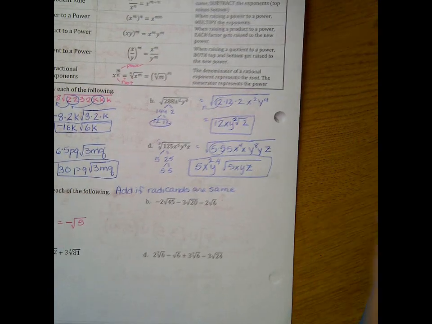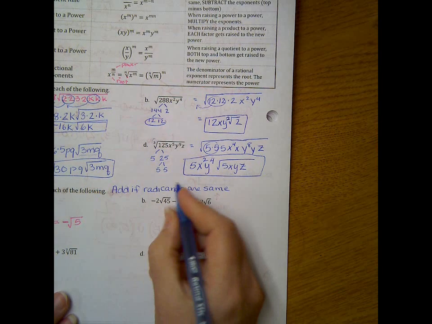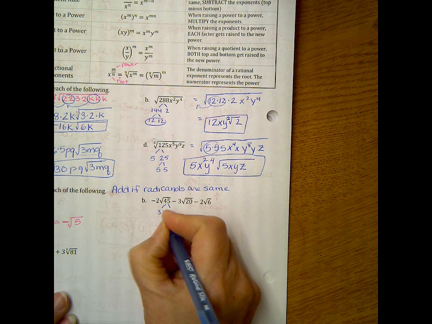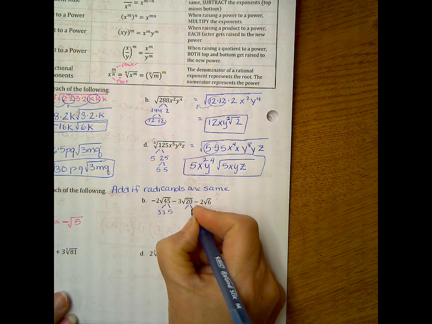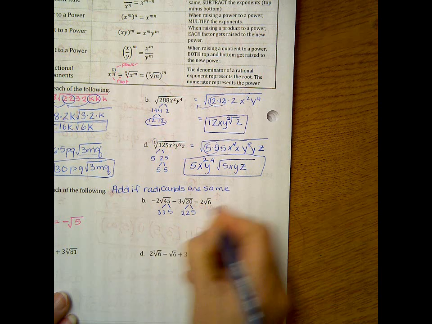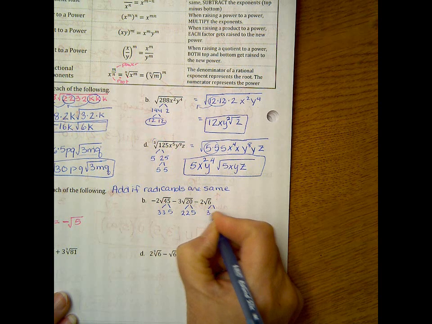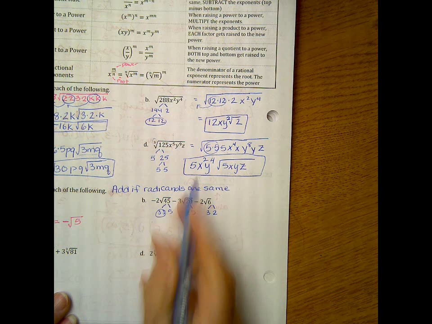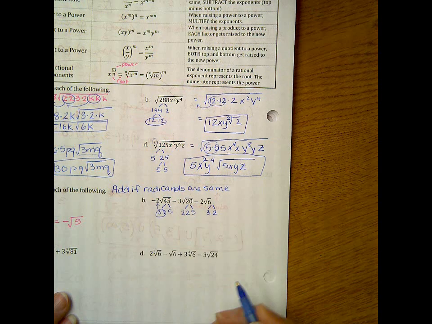Okay, so same thing here. We're going to simplify them all first. 45 is 9 times 5, or 3 times 3 times 5. 20, we just did, is going to be 2 root 5. And 6 is 3 times 2. So on this one, I'm going to pull out the 3. When I pull it out, I got to multiply it by that negative 2.